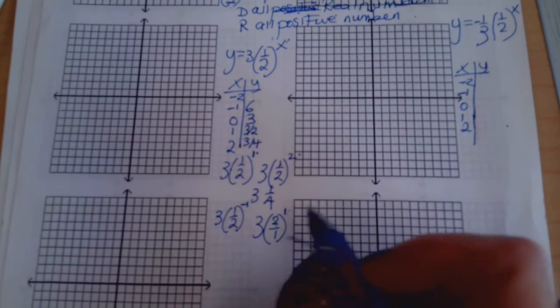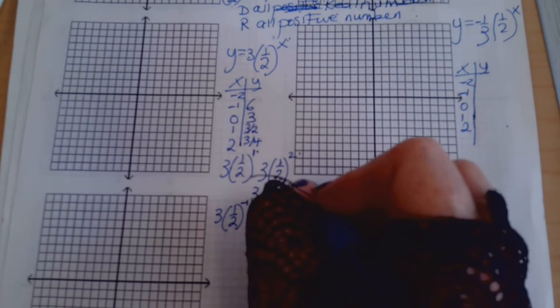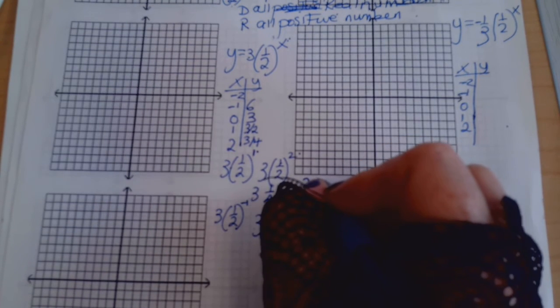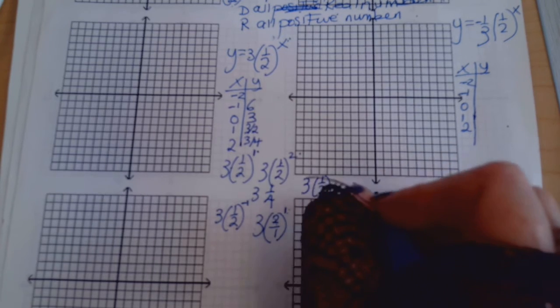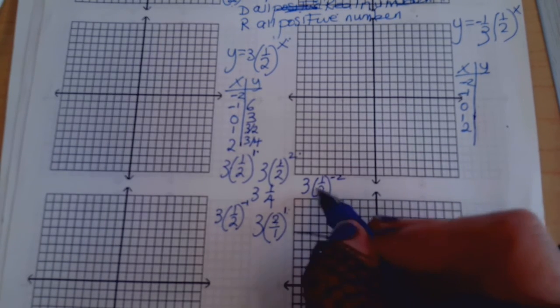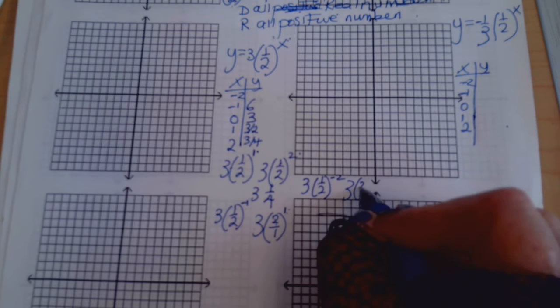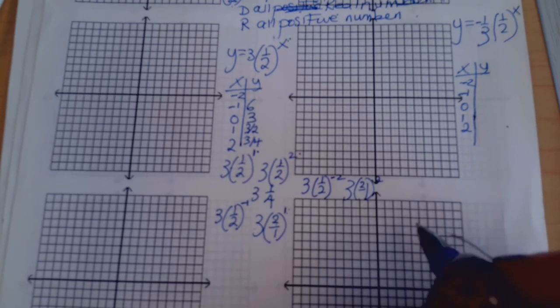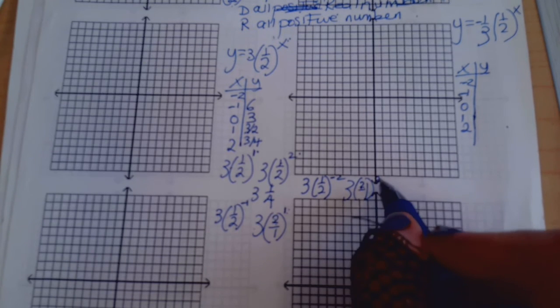All right, then we're going to do the other one. I'm putting it here. 3 times 1/2, so we should get a larger number raised to the -2. So again, I'm going to flip it. 1/2 becomes 2/1 raised to the second power. So 2 squared is 4, 4 times 3 is 12.